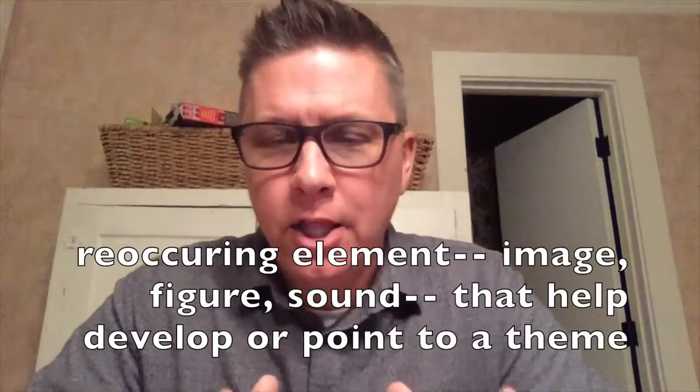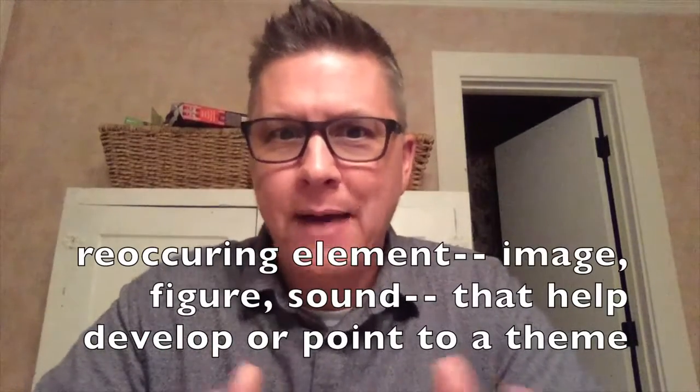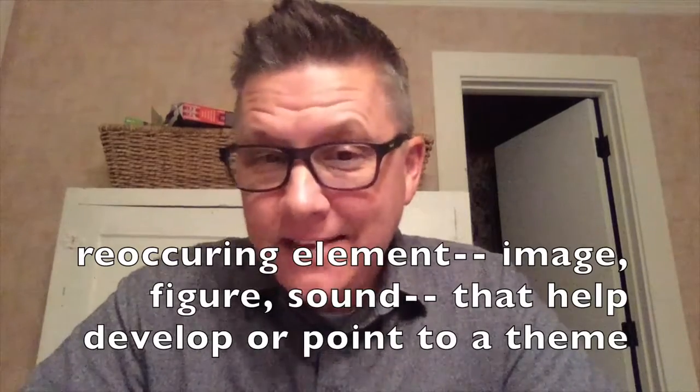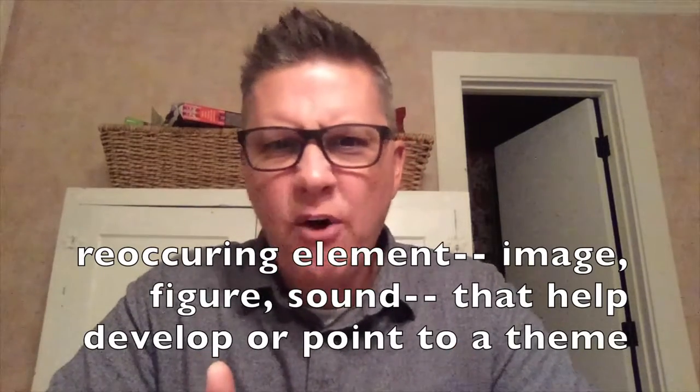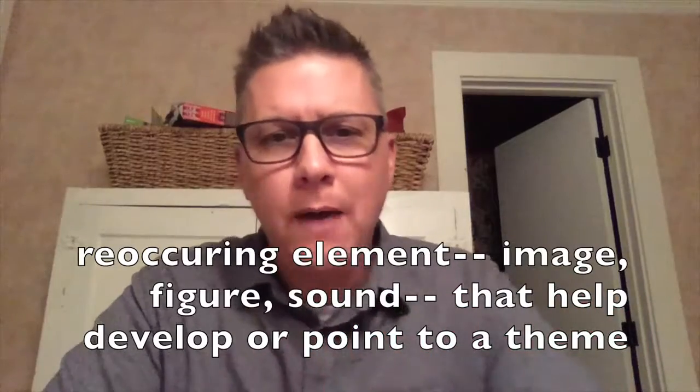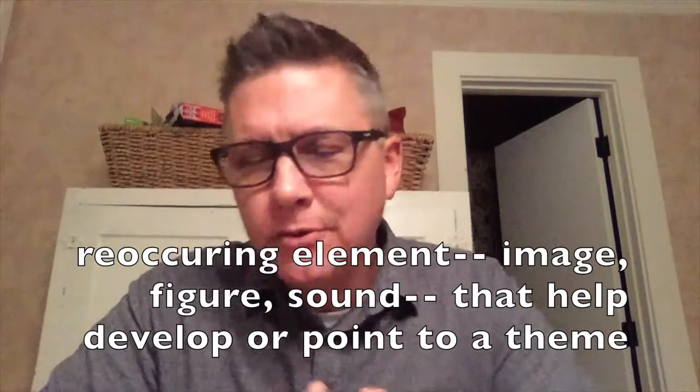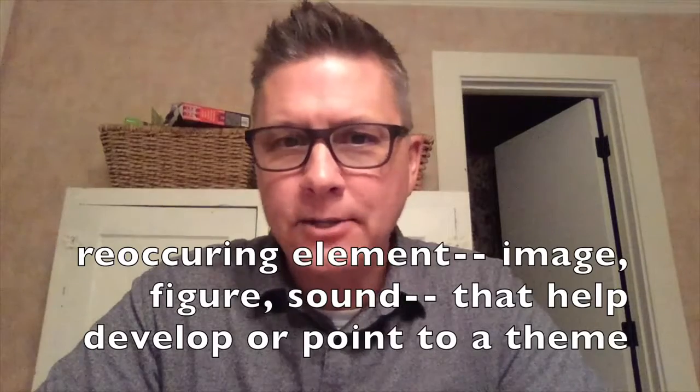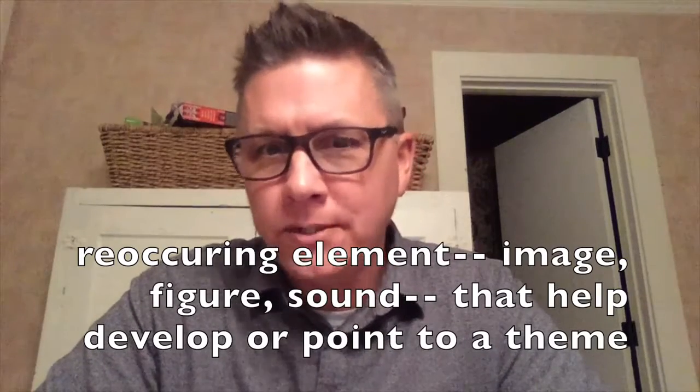Okay, so a motif can be a little bit complicated because it sounds like a symbol, but it is not a symbol. A symbol is something that represents something in a text, like the conch in Lord of the Flies represented power, authority. A motif is a recurring image or sound or figure, something that continues throughout a work that helps contribute to the theme of the work. So that's how you differentiate a motif versus a symbol. And it's not the theme itself, it just helps develop or point to the theme.